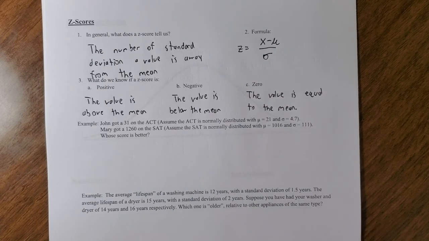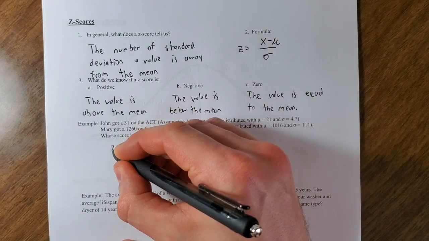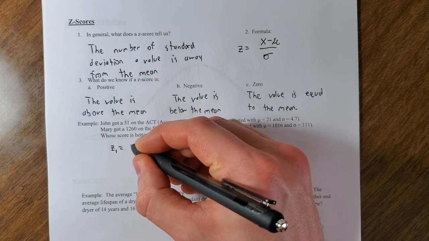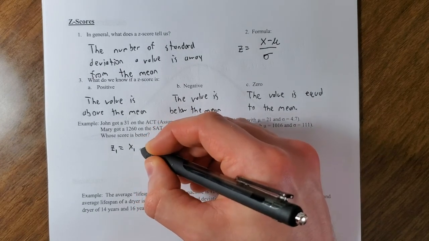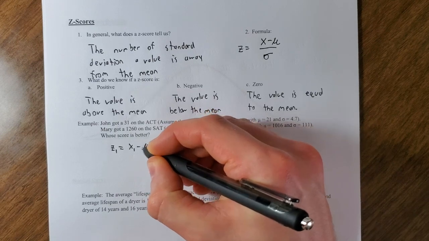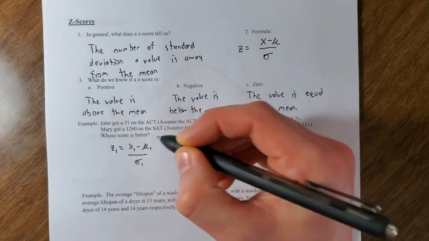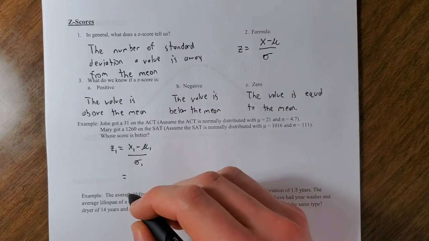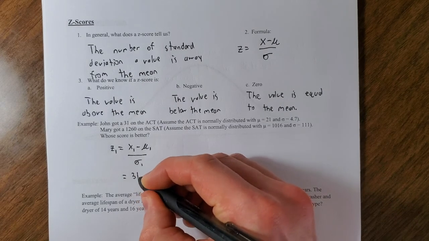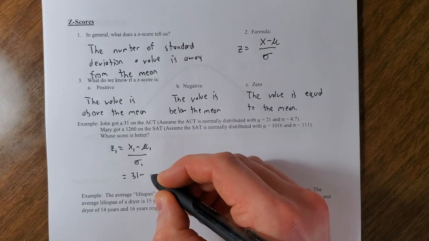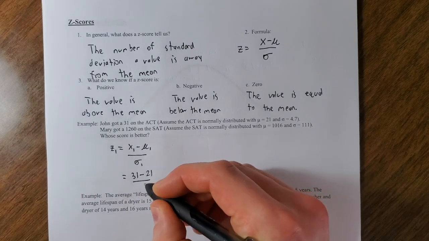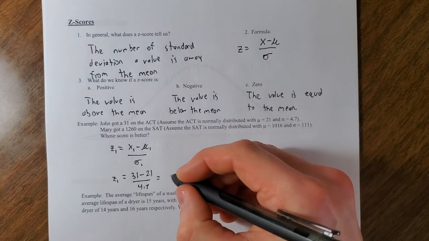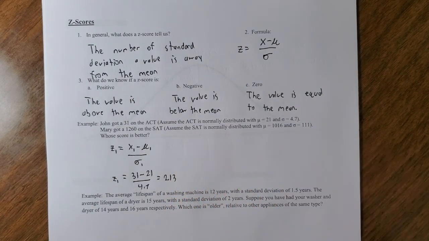So let's do John first, just because he came in the problem first. We're going to call his z-score z1. That's going to equal, I'll just do everything with a sub 1 here, just so we can keep these two separate, our x1 minus our mu1 over our sigma 1. And let's just plug in the values for all of these. So his score, John got a 31. The average for the ACTs is a 21, and then the standard deviation is a 4.7. So once you plug all that into your calculator, we're going to get a 2.13.